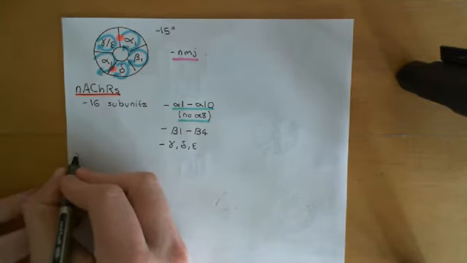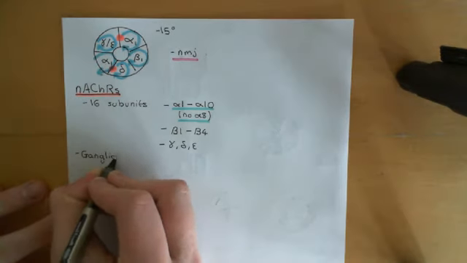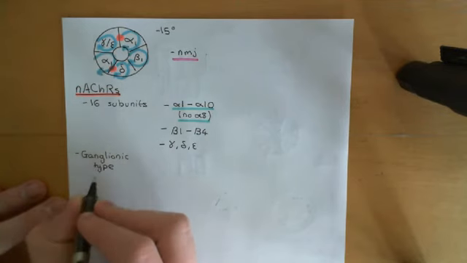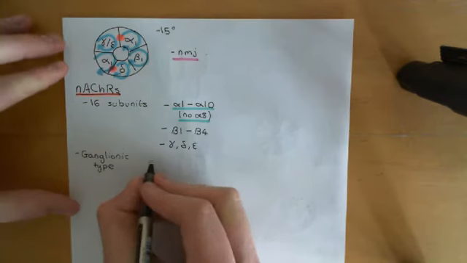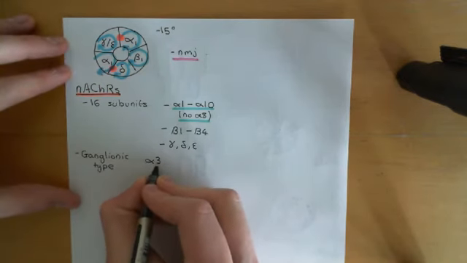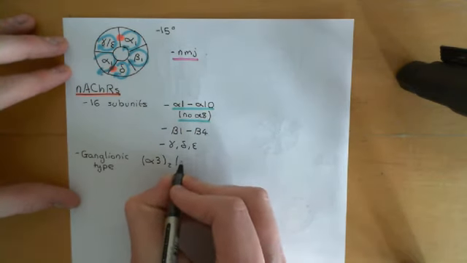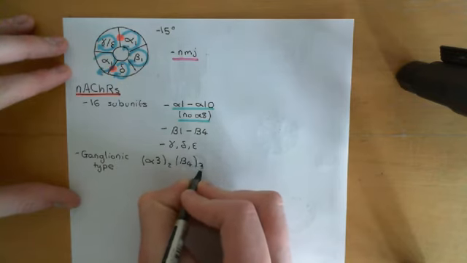Now let me talk about the ganglionic type of nicotinic acetylcholine receptor pentamer. Okay, so next up is the ganglionic type. This is slightly easier than the neuromuscular junction nicotinic acetylcholine receptor, because this only contains two different types of nicotinic acetylcholine receptor subunit. It contains the alpha-3 type subunit, and you have two of those, and then it also contains the beta-4 nicotinic acetylcholine receptor subunit, and you have 3 of those.